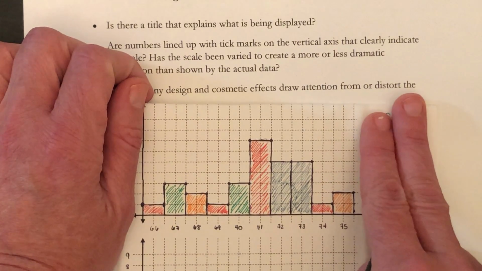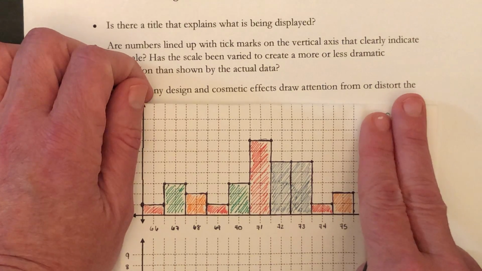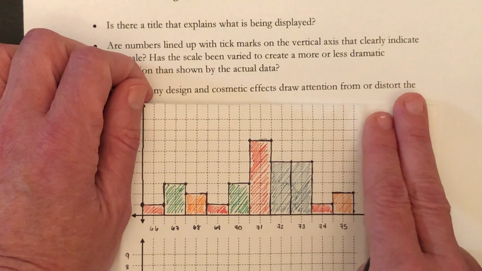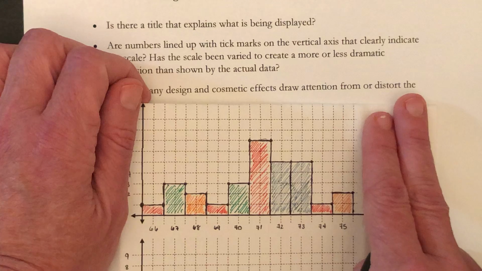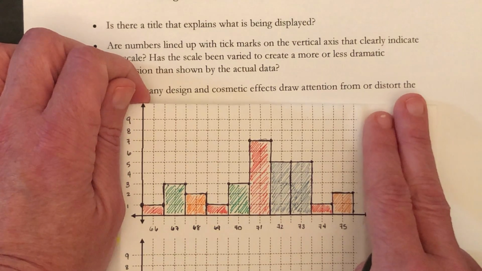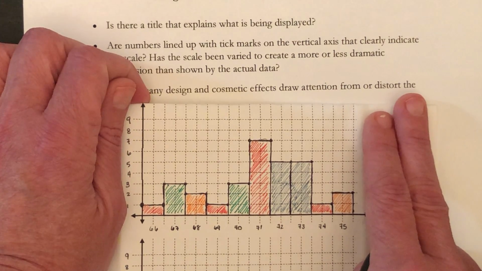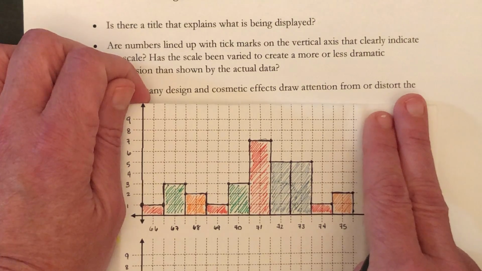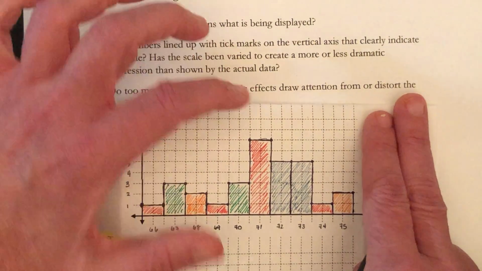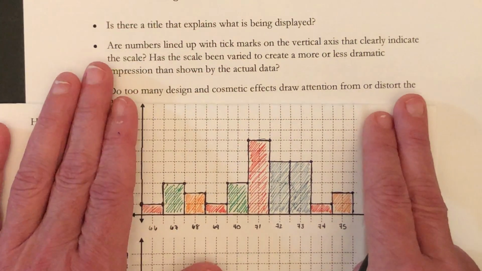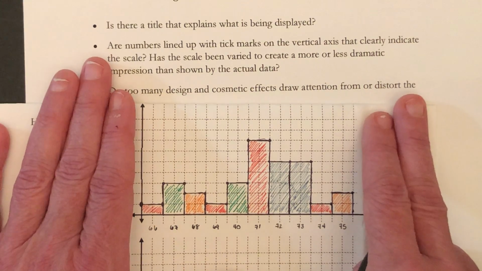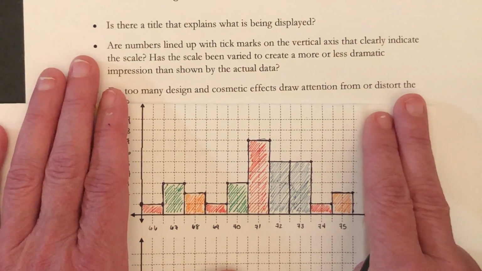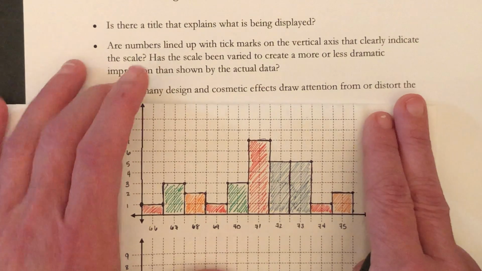So they only increased up and down, not left and right. And that's important because our eyes compare area, not just height. So if we start to vary length and width, we're messing with the area and it's not proportional anymore. So we do really have to be careful about that.